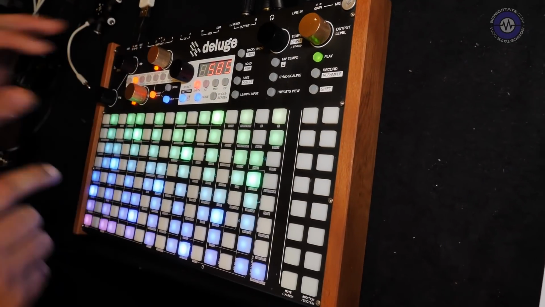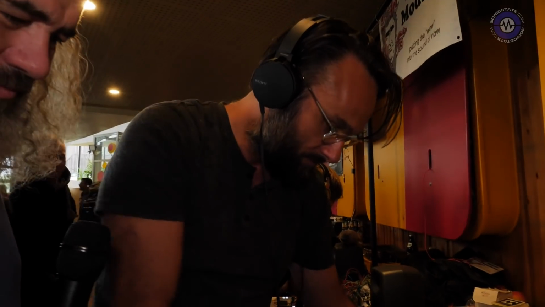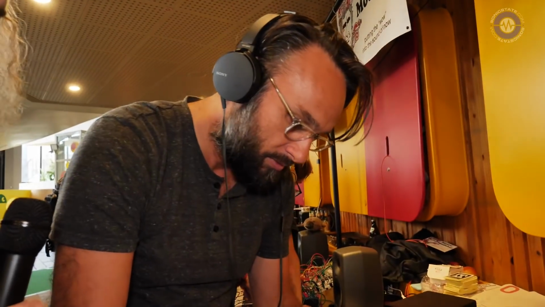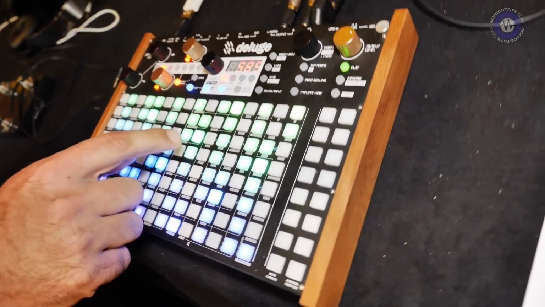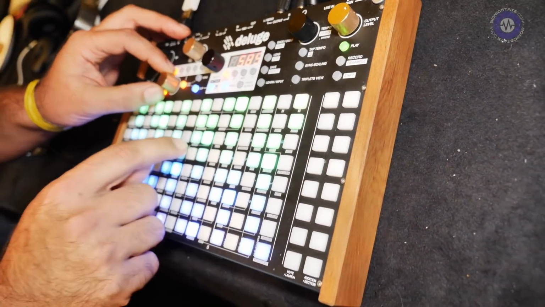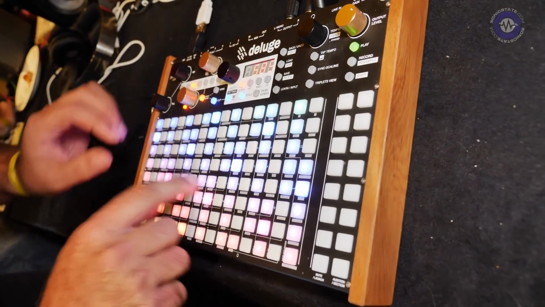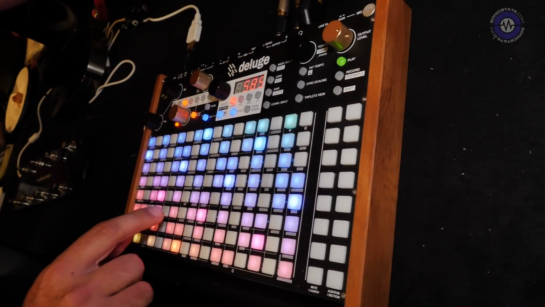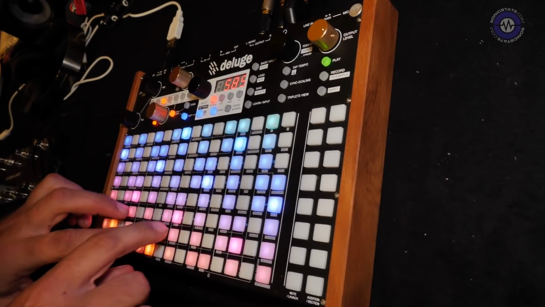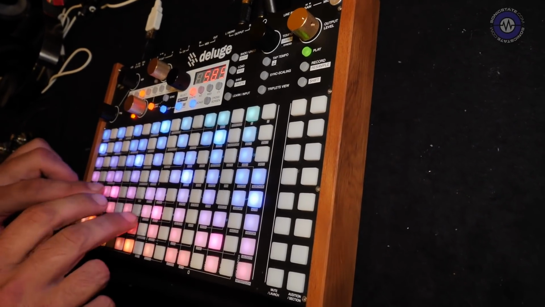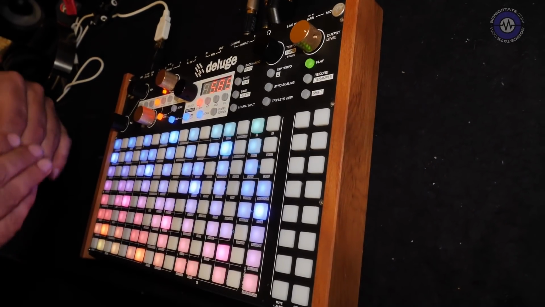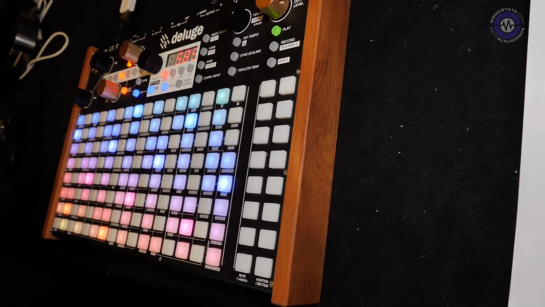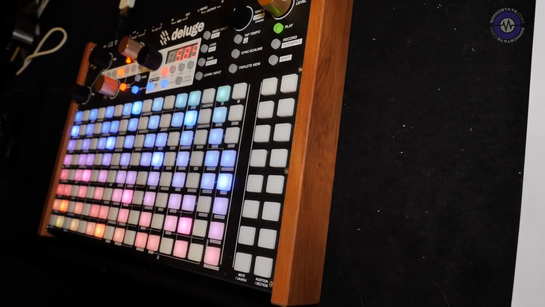Can we actually hear it? I should probably put on headphones for this to make sure that this is actually happening. Actually, we don't have the headphones plugged in. I just have to turn this up. I think I've got kind of like a piano. You can kind of hear it there. So that's an individual pitch on every single pad, which is crazy. And of course it goes into the synth engine, so you can then apply any parameter you want on it.